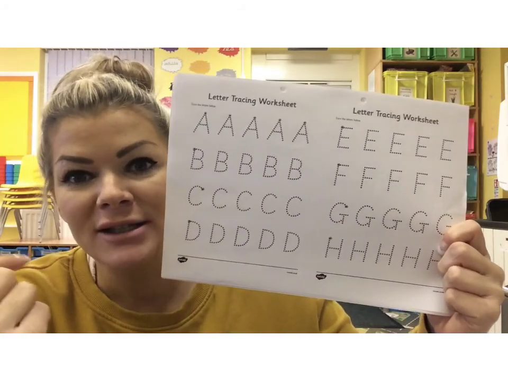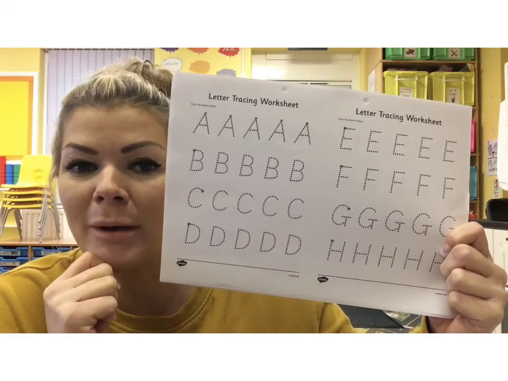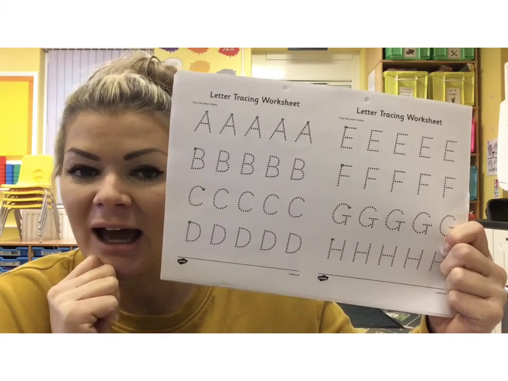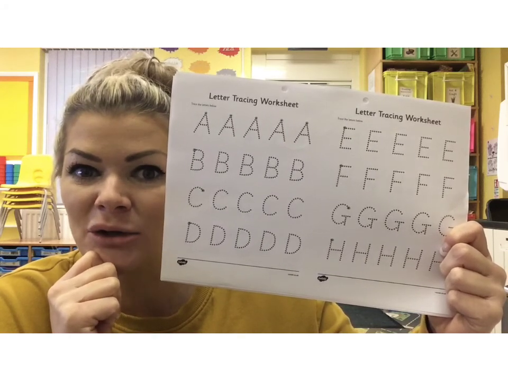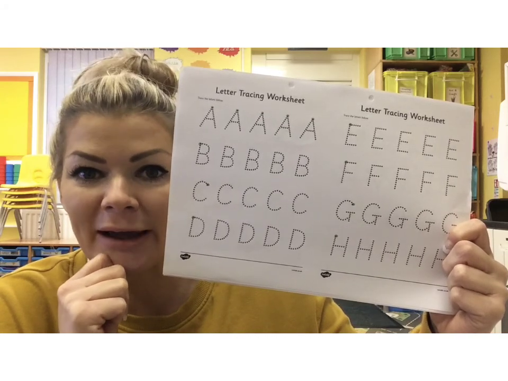You can perhaps do rainbow writing. You could start with the capital letter that starts your name, and then you might do M for mummy and D for daddy, and then you might do other letters based on people in your family. Completely up to you. You can do any order you like.